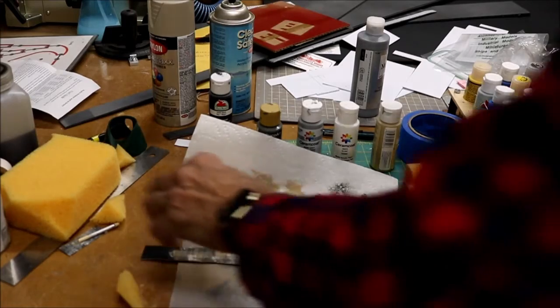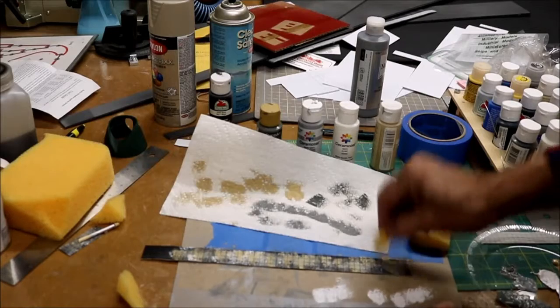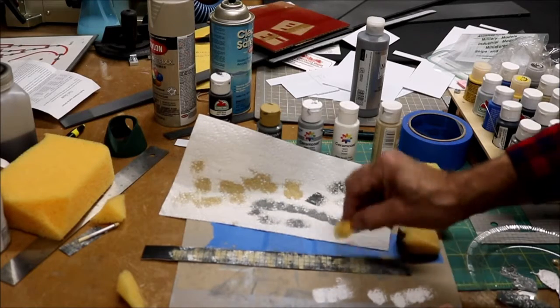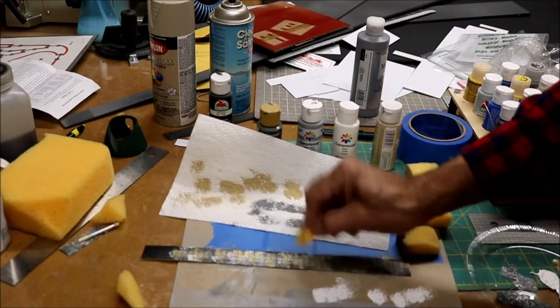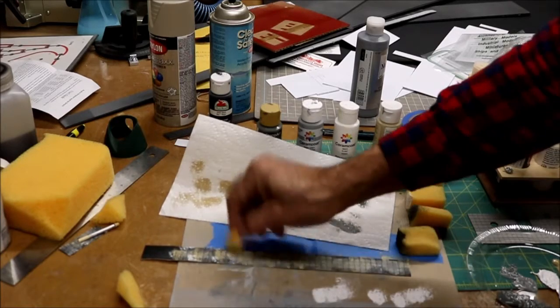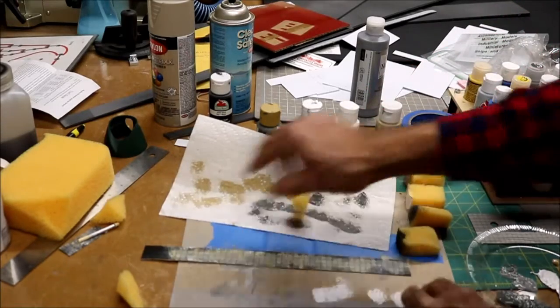And now what I'm going to do is take a dry sponge and kind of mute it by just doing this. And this is just by eye. I mean, there's nothing magical about this.